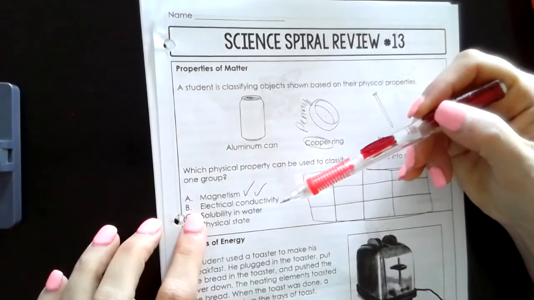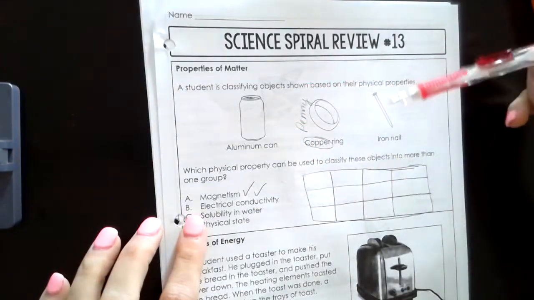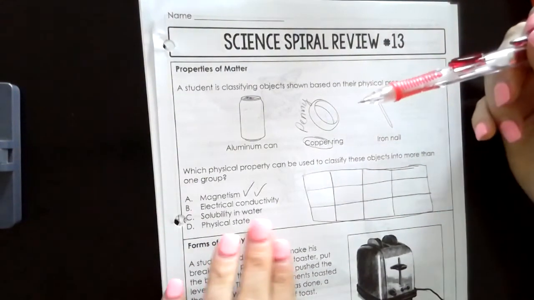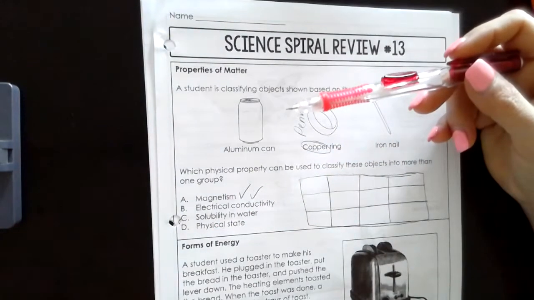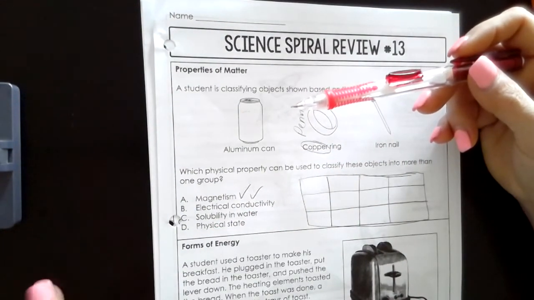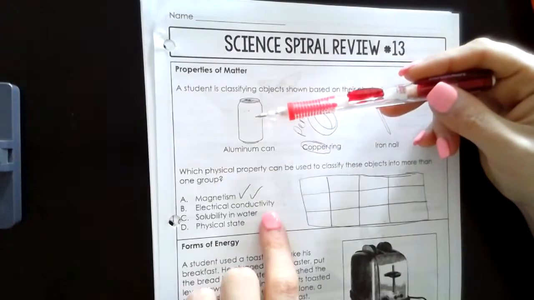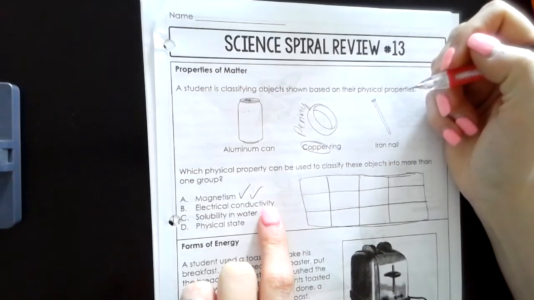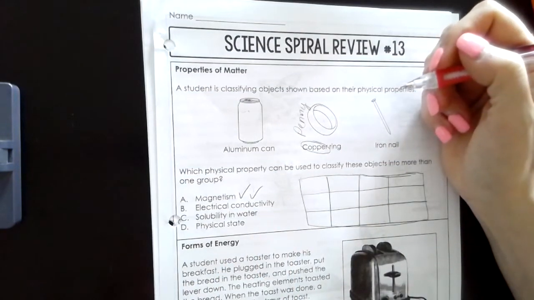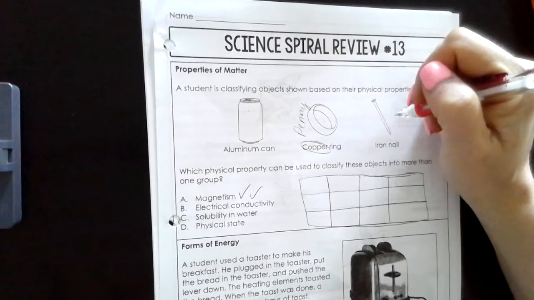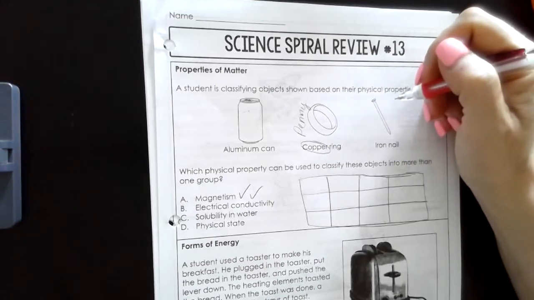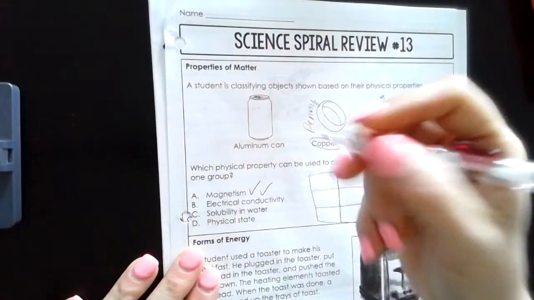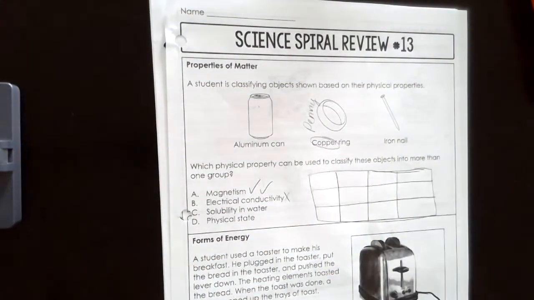B is electrical conductivity. Can we test all of these to see if they're conductors of electricity? Yes, we can. However, let's test it out and see if we can classify it as a yes or a no. Aluminum can. Conductor? Yes. Copper ring. Conductor? Yes. Remember, all metals conduct. Iron nail. Conductor? Yes. So does that give us two different groups? No, it just gives us yeses. We want the ones like yes and no.